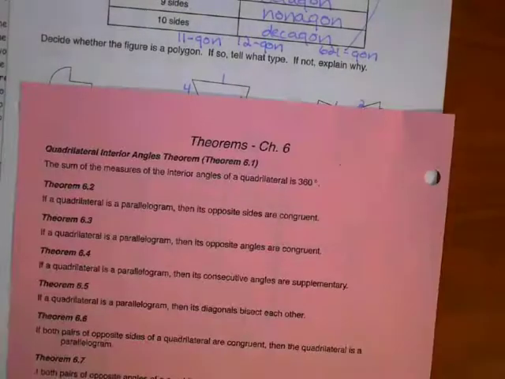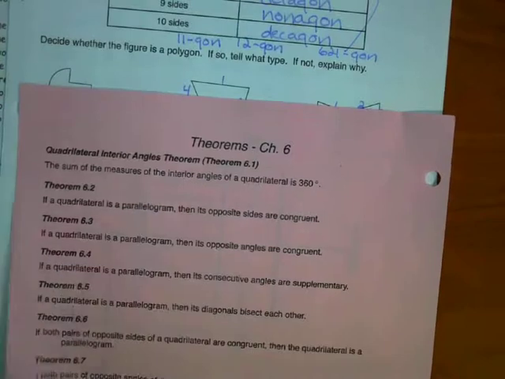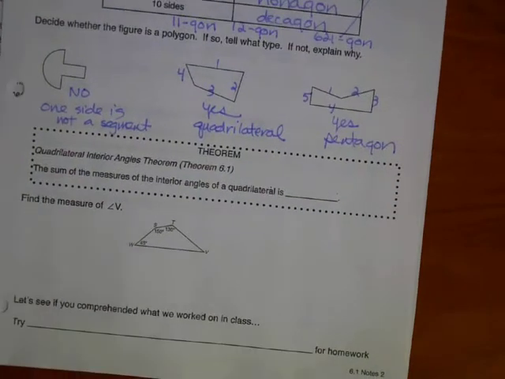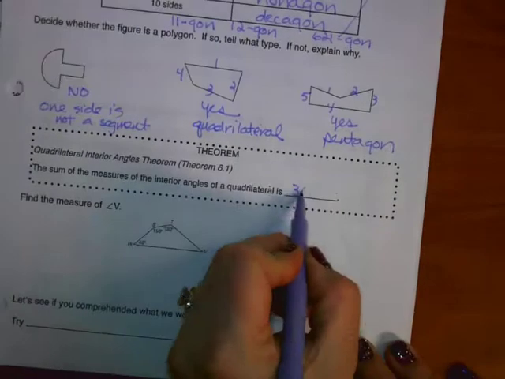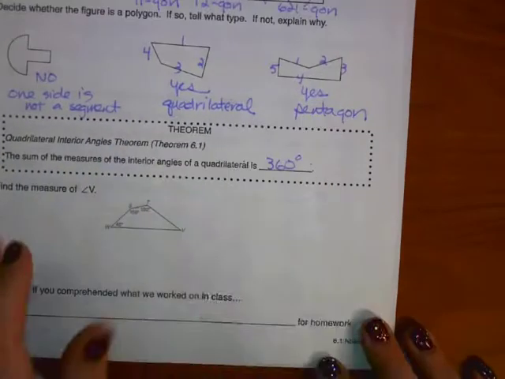Here's the first theorem on your pink sheet, 6.1. The sum of the measures of the interior angles of a quadrilateral. Let me draw you a picture here. Does anybody know what the angles of a quadrilateral might add up to? 360 is correct. Let me show you why.